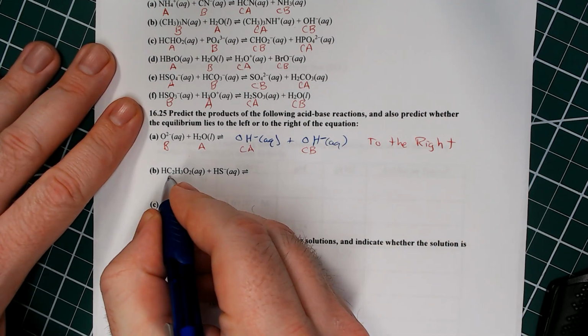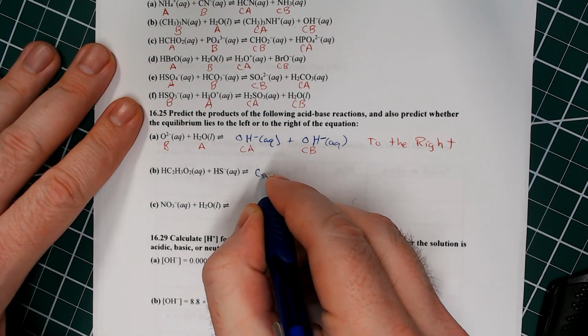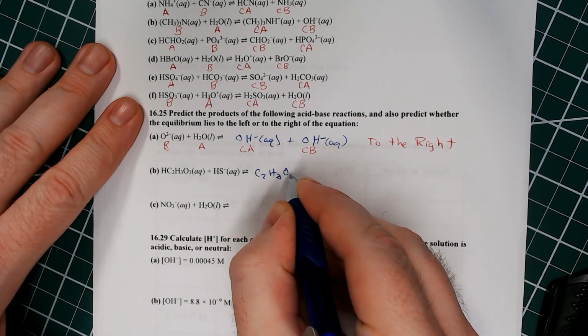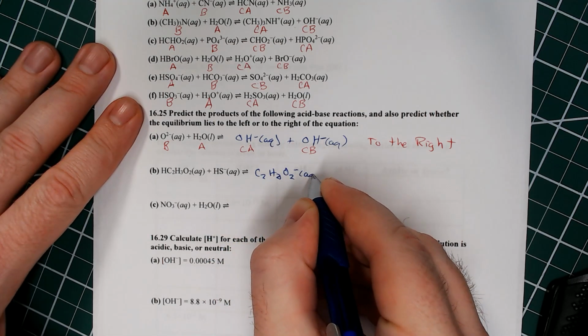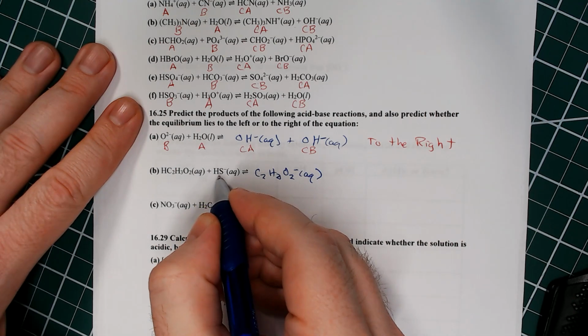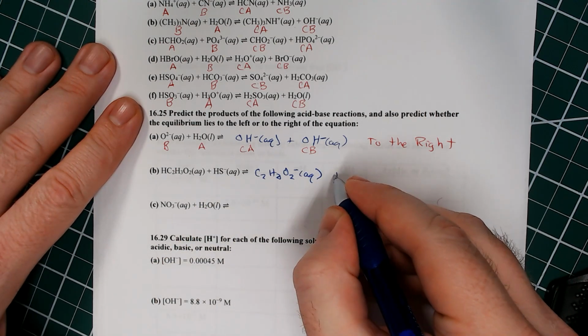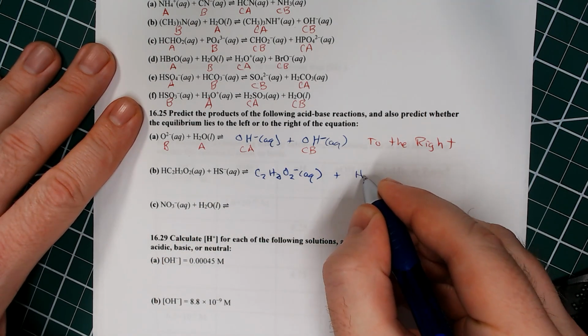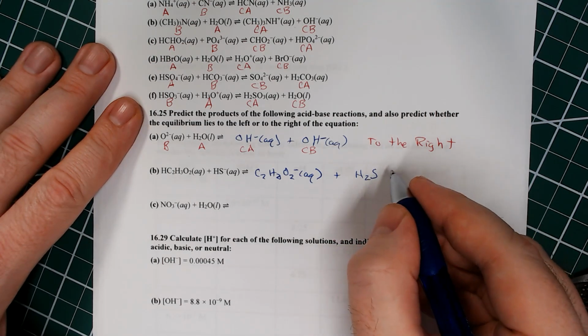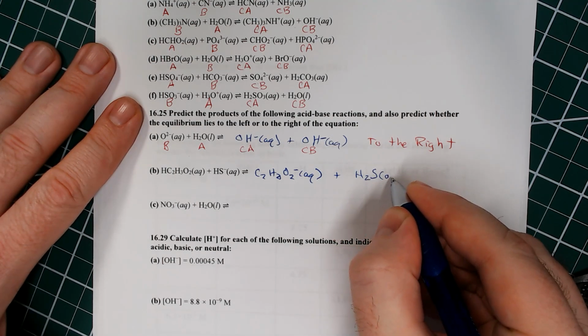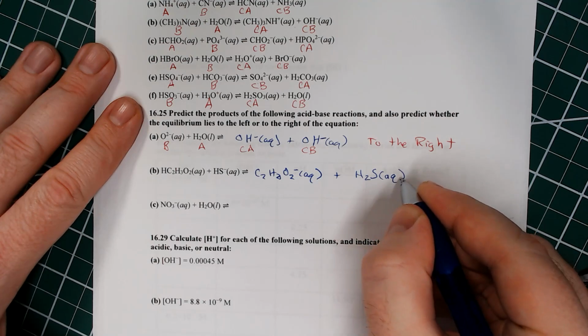So we'll write the conjugate base of this, which will be C2H3O2 minus, aqueous. And for HS minus, our conjugate acid would be H2S, aqueous.